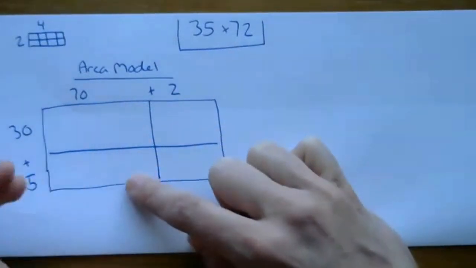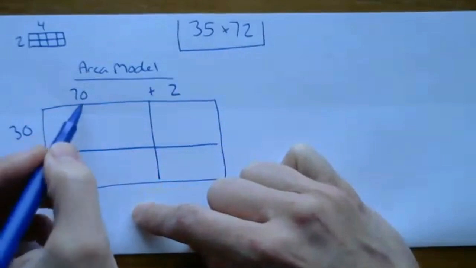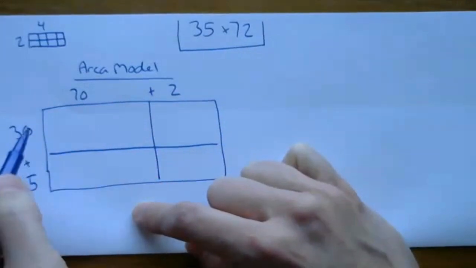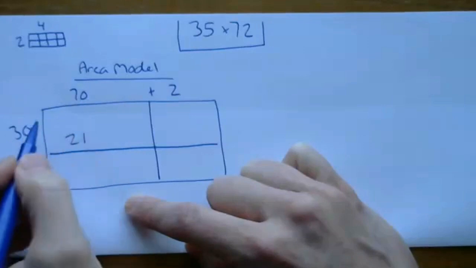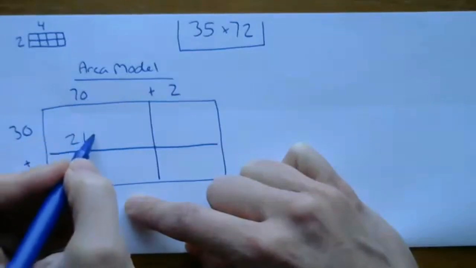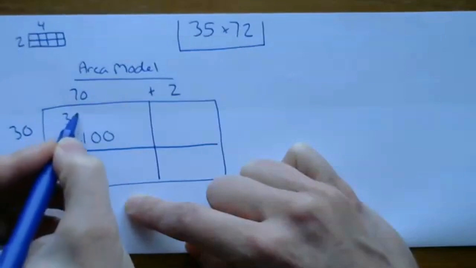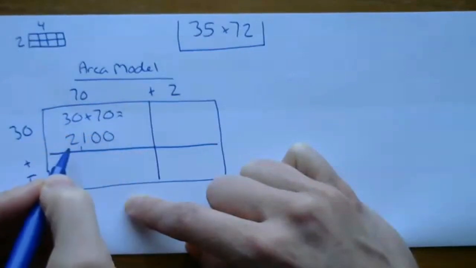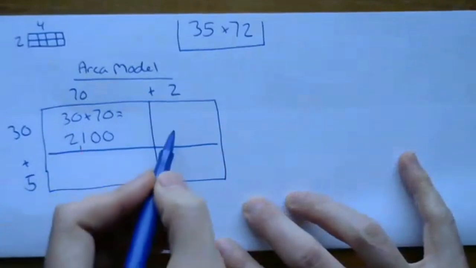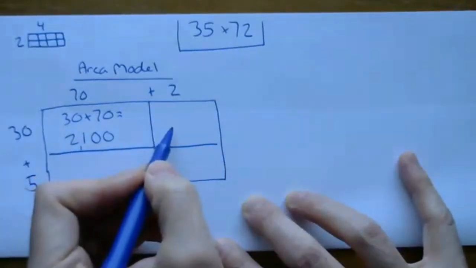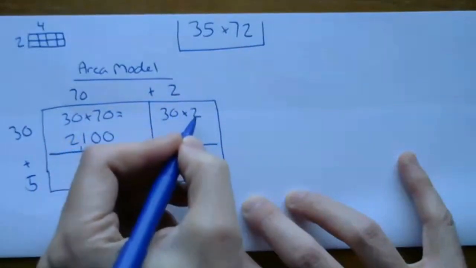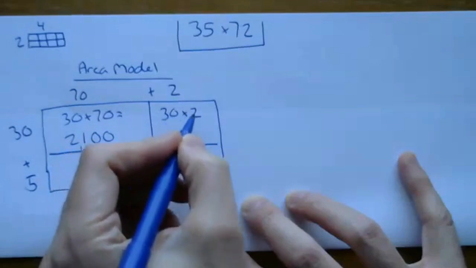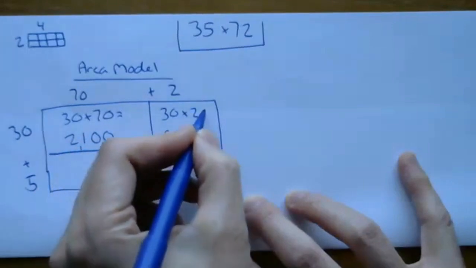We'll start with the upper left-hand corner, and 30 times 70. Well, I do know that 3 times 7 is 21, but this is 3 tens, and that's 7 tens, so I need to add 2 more place values. So I know that 30 times 70 is 2,100. Now if I go over to this box, this is the 30 times 2. So 3 times 2 is 6. So 3 tens times 2 would be 6 tens, or 60.